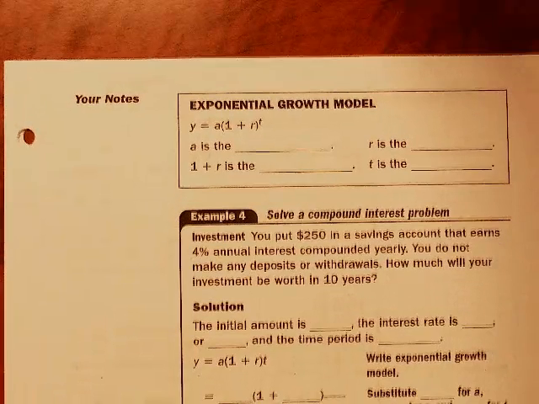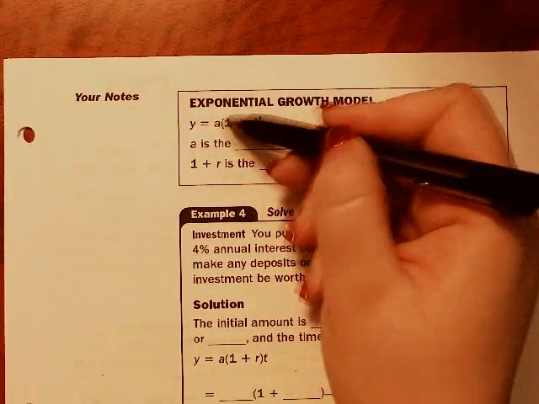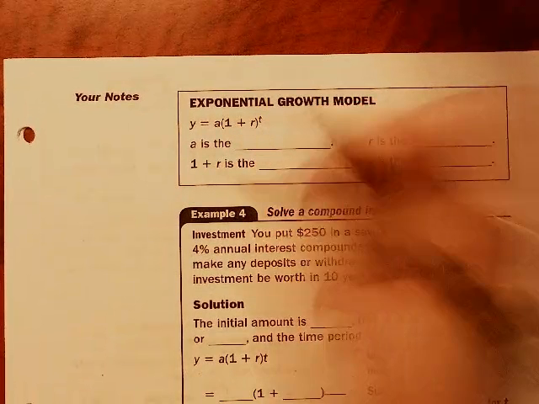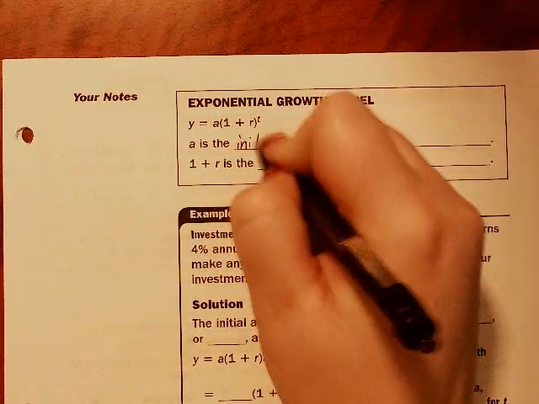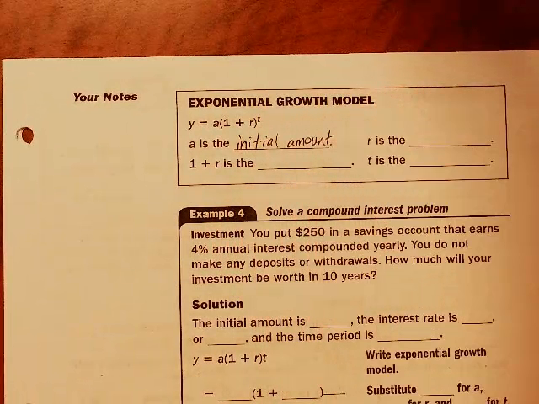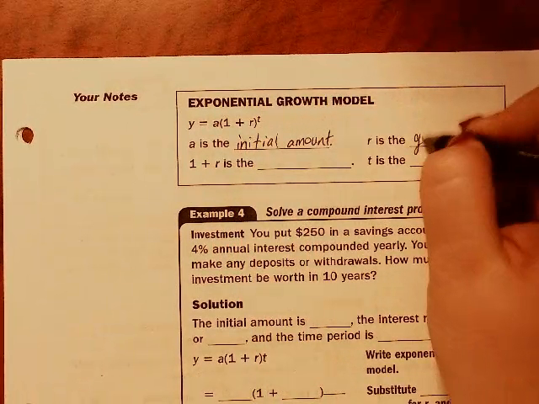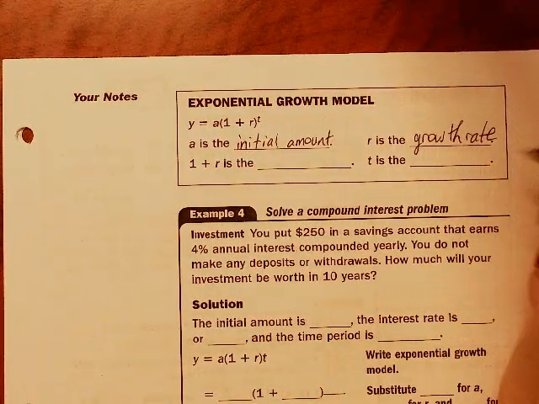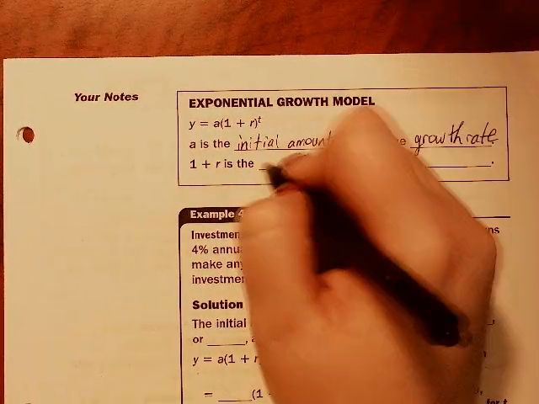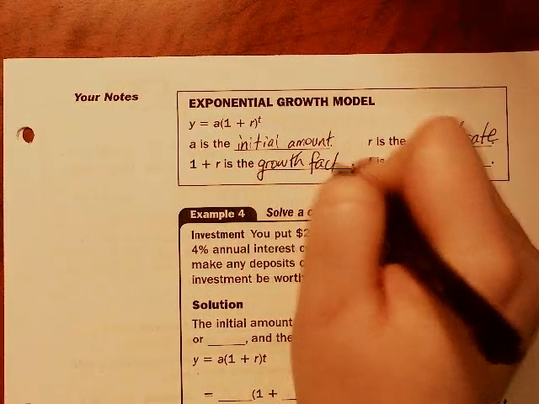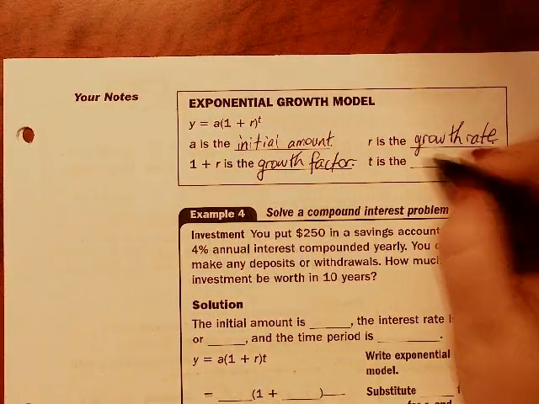Now, continuing on the back, y equals a times 1 plus r to the t power. So a is our initial amount. It's the money that we put in at the beginning. r is the growth rate. 1 plus r is called the growth factor. And t is the time period.